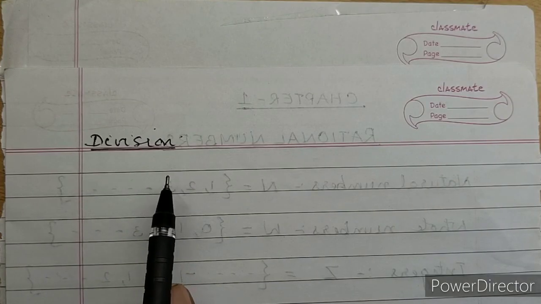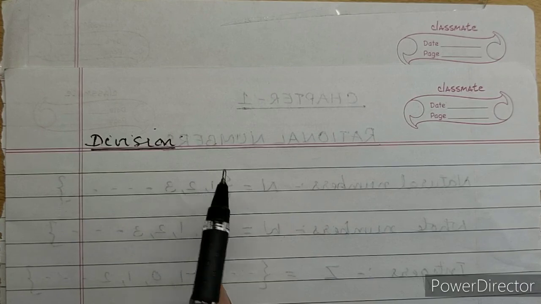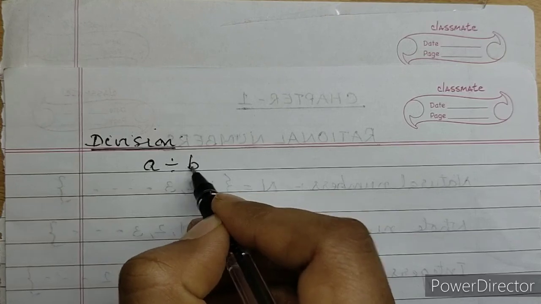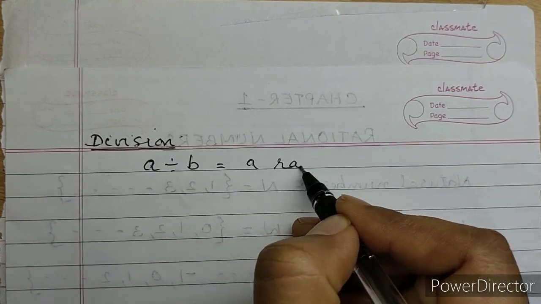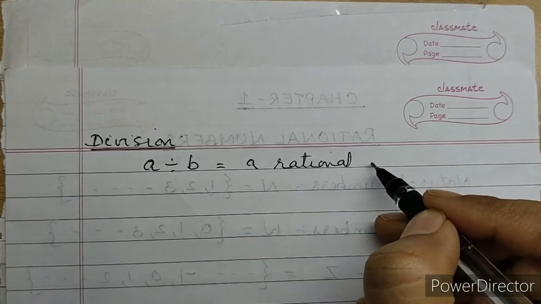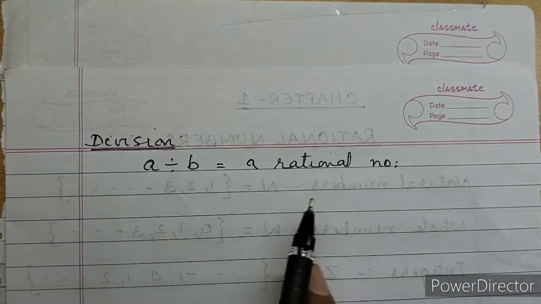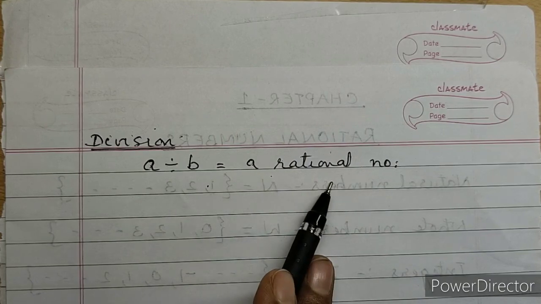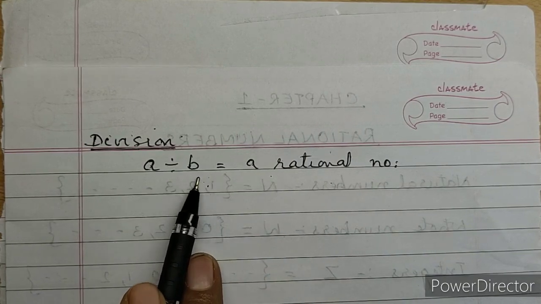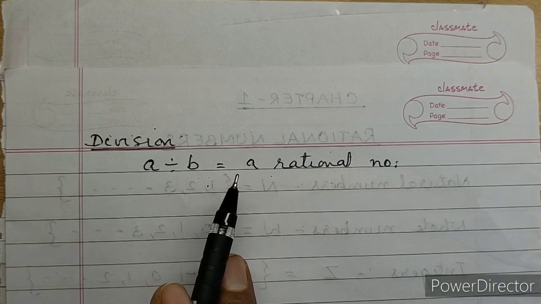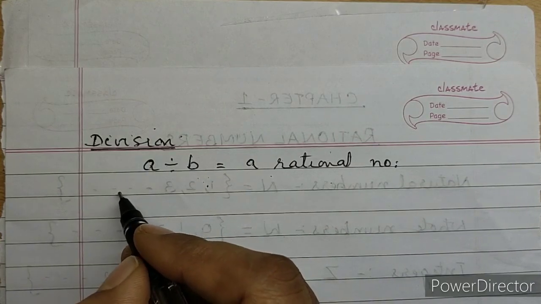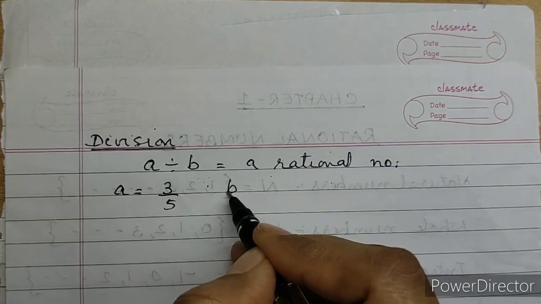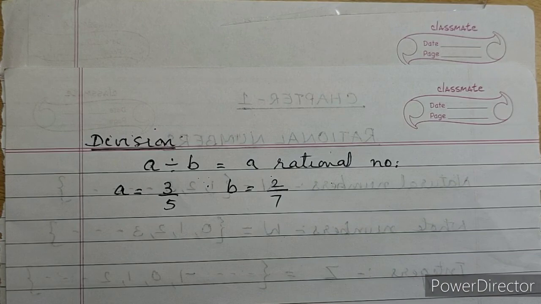Next we will check for division of rational numbers. That means if A and B are any two rational numbers, A divided by B should be a rational number. If it is a rational number, then we can say that division also is closed. If it is not a rational number, then we have to say that it is not closed under division. So we can take one example.